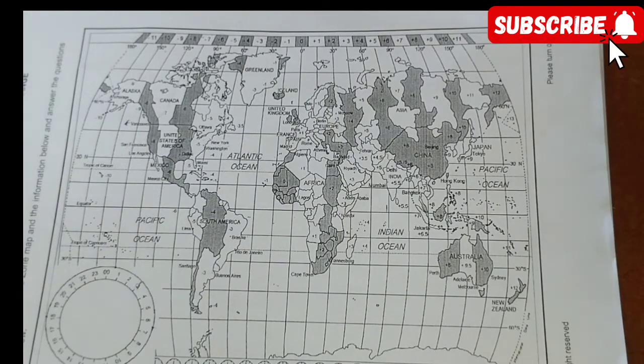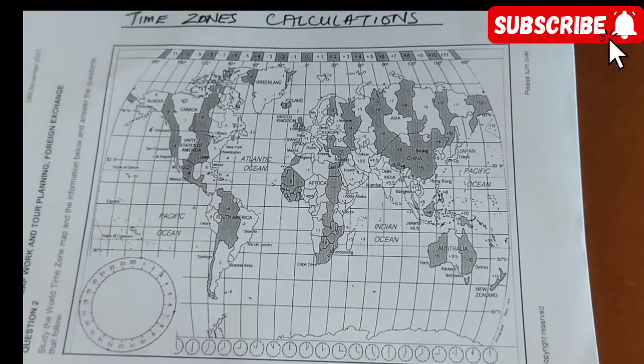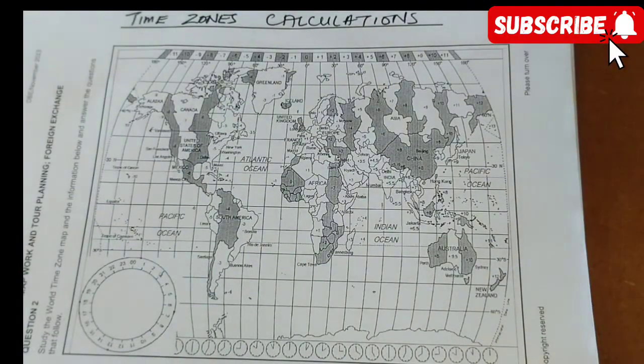I'm going to explain time zones and how these calculations are done. I'm going to explain time zones, and then we need to understand how you calculate time zones. First of all, we need to understand where this concept is coming from.